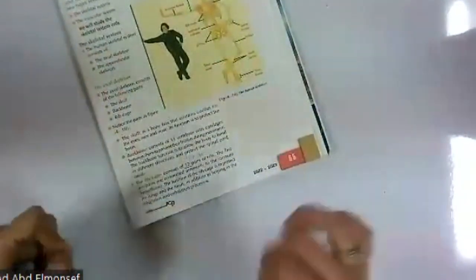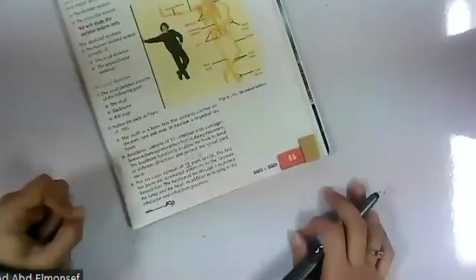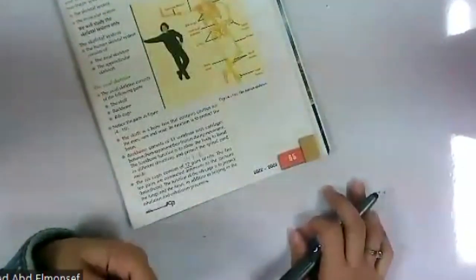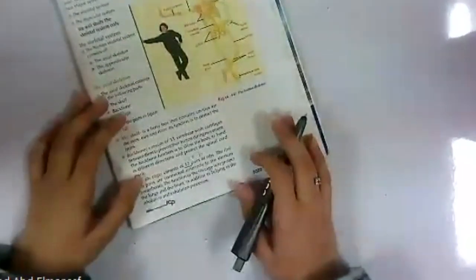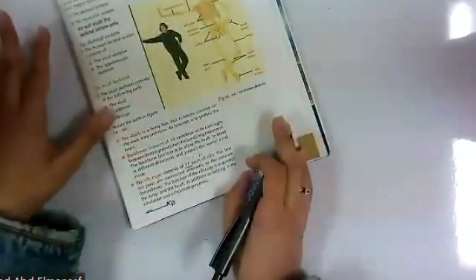Your breastbone is called sternum. Repeat, please. Sternum. The first 10 pairs of rib cage ribs are connected to the sternum.